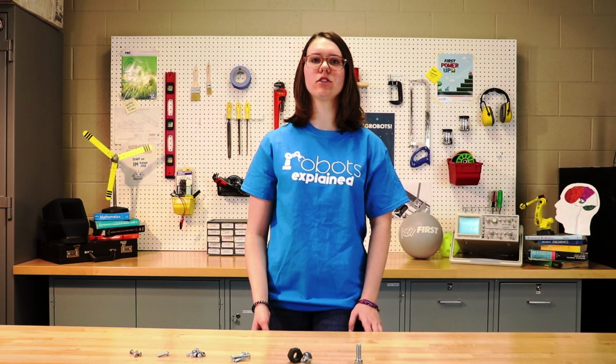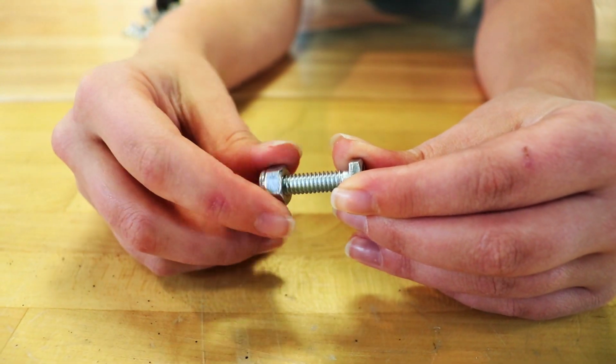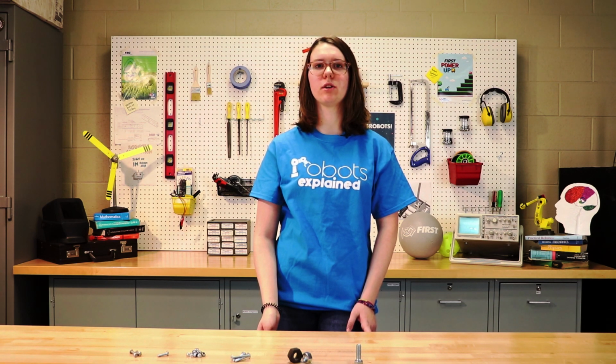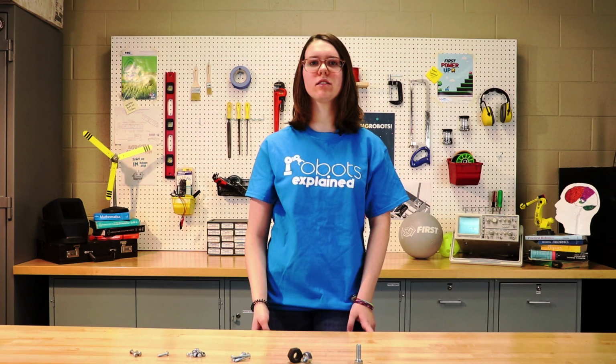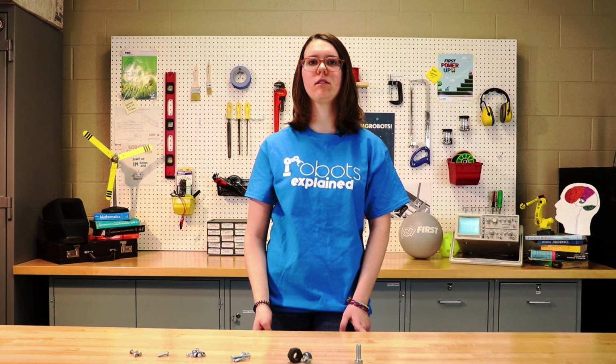In order to tighten a screw or bolt with a right-handed thread, you want to turn it clockwise, and to loosen it, you want to turn it counterclockwise. Screws can also have left-handed threads. These require counterclockwise rotation to tighten and clockwise rotation to loosen. Also, make sure you are using the proper tool to tighten down your screw, nut, or bolt.